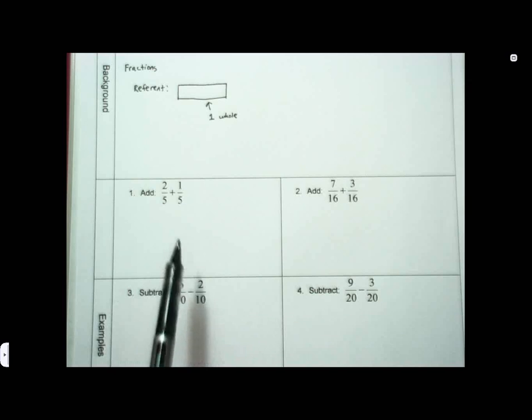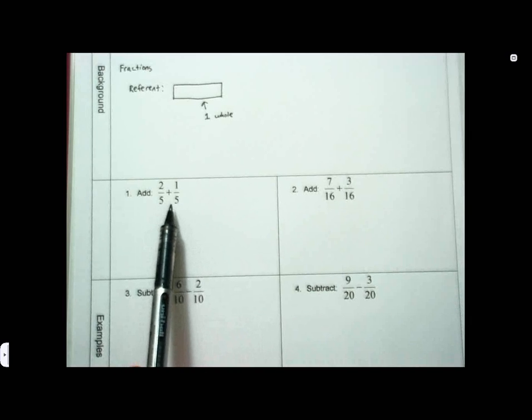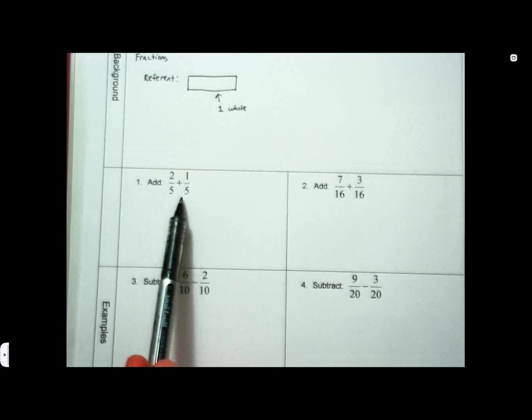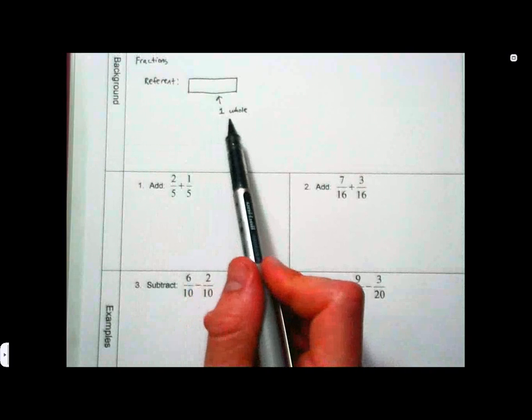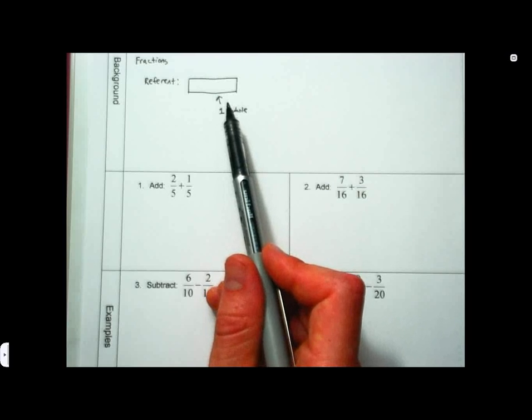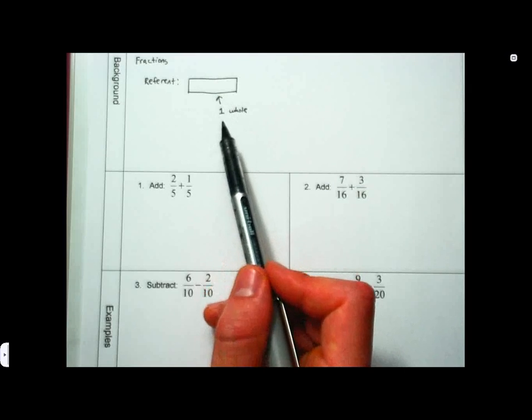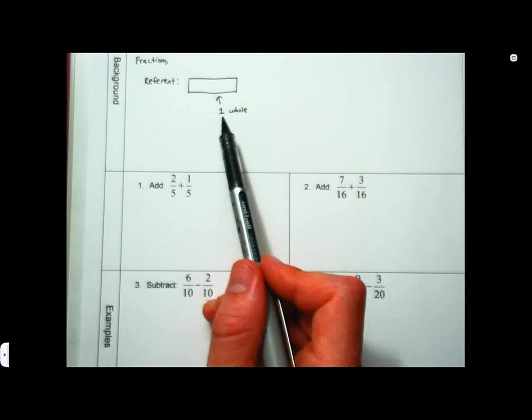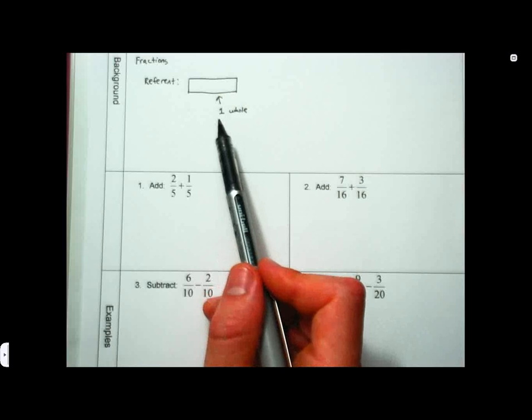So in this particular example, if we look at number 1, they don't give me a reference. In other words, they don't tell me what one whole looks like. So I'm going to draw out what I would consider to be one whole. Now, my picture is a rectangle. I could have used a circle. I could have used a square. I'm just using a rectangle because I feel comfortable dividing a rectangle into pieces. So I'm considering this to be my one whole.